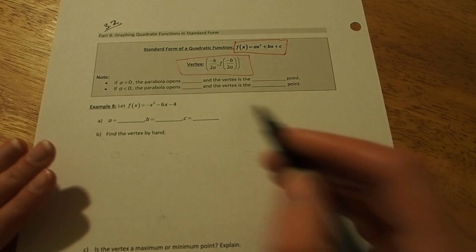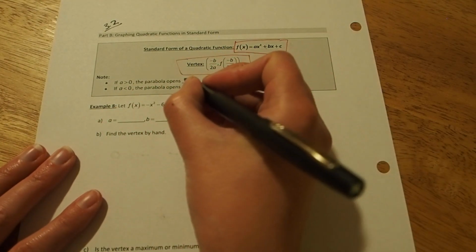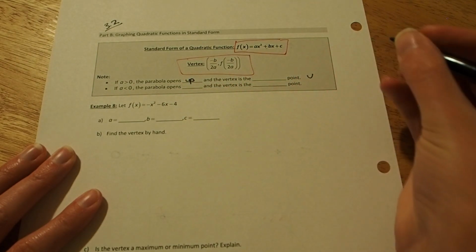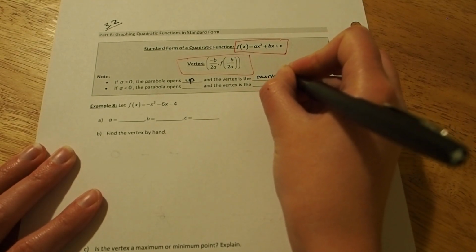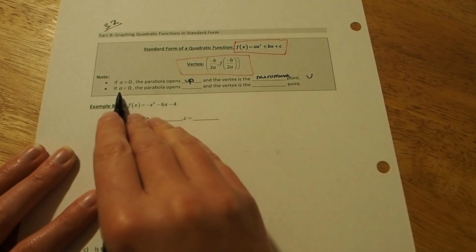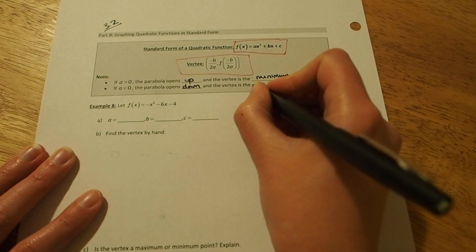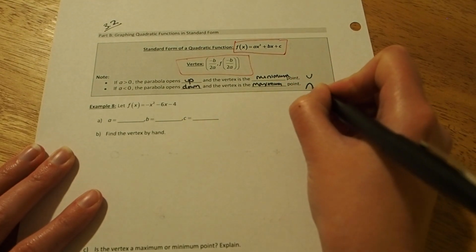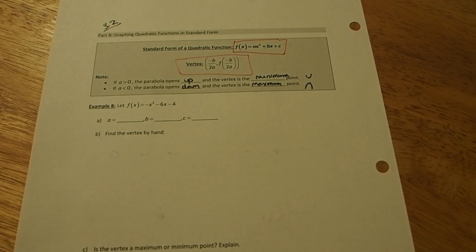Some notes. If the a value is greater than 0, same thing as with vertex form, the parabola opens up, and therefore, if it opens up, the vertex is the minimum point. And if the a value is less than 0, the parabola opens down, and therefore the vertex is the maximum point. Right? So if it opens down, it's going to have a highest point. If it opens up, it's going to have a lowest point. Okay, so we've got a few examples here to look at.